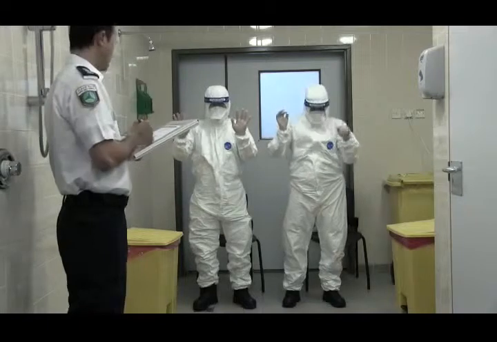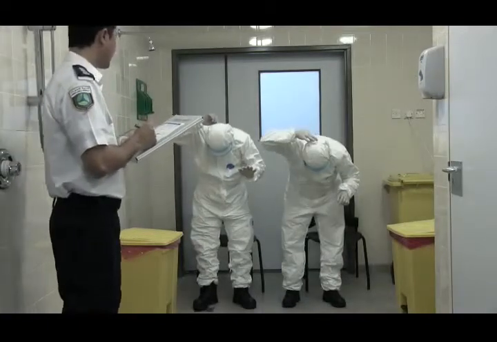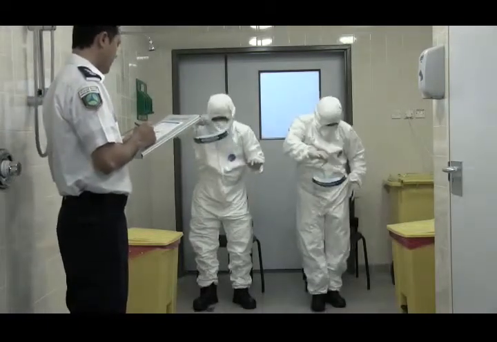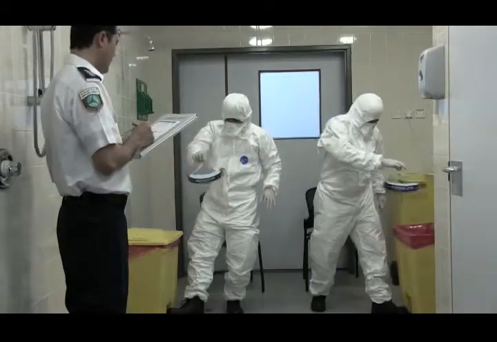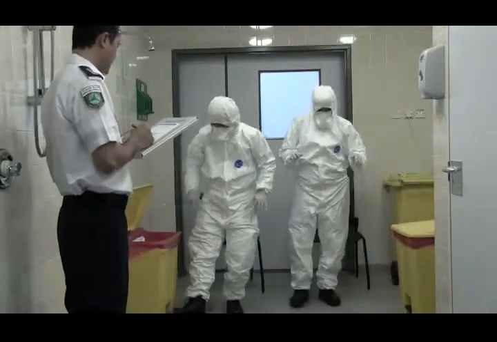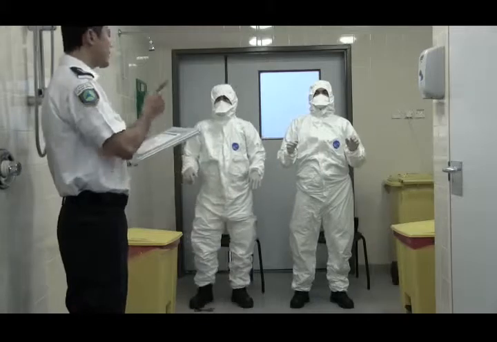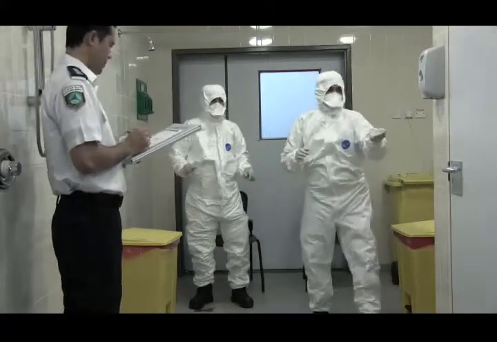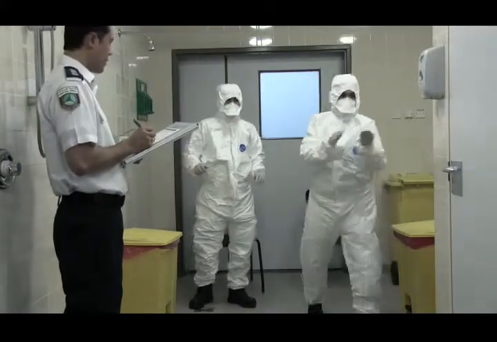Remove the face shield by tilting your head forward, grabbing the rear strap, and pulling it over your head, without touching the front of the face shield. Then disinfect the inner gloves. Again, we're going to perform hand hygiene.